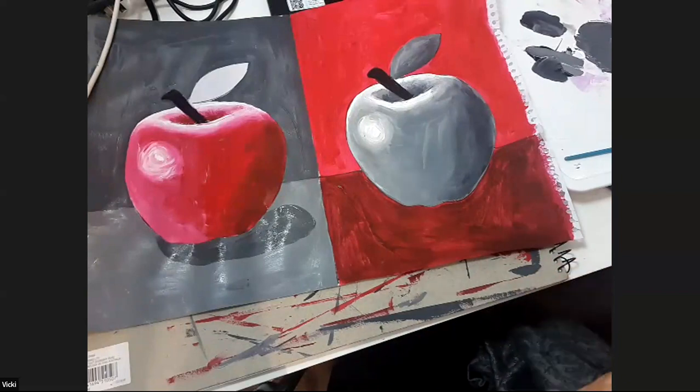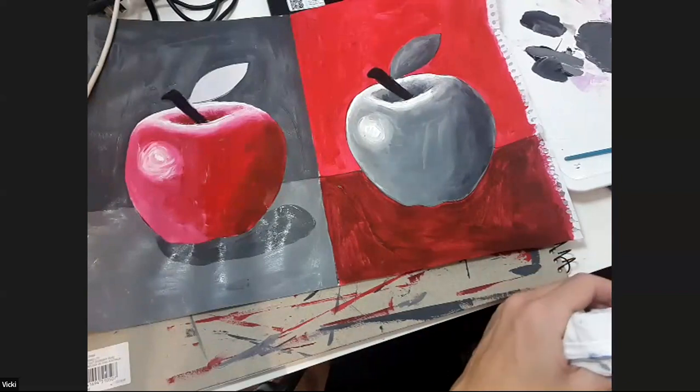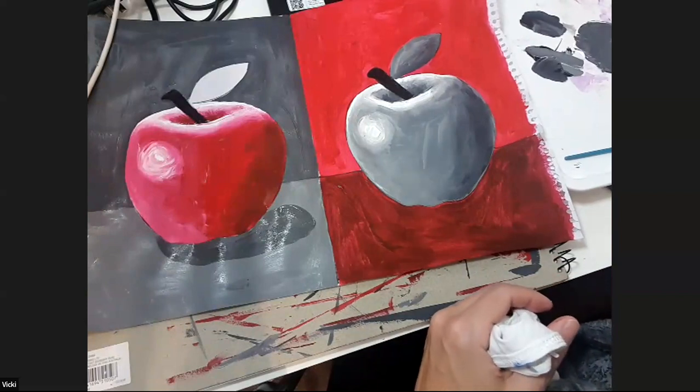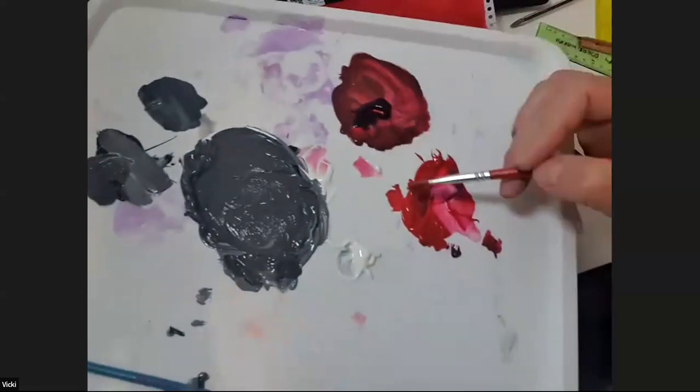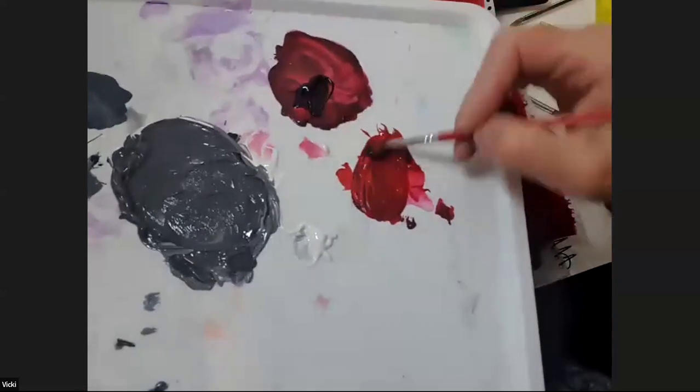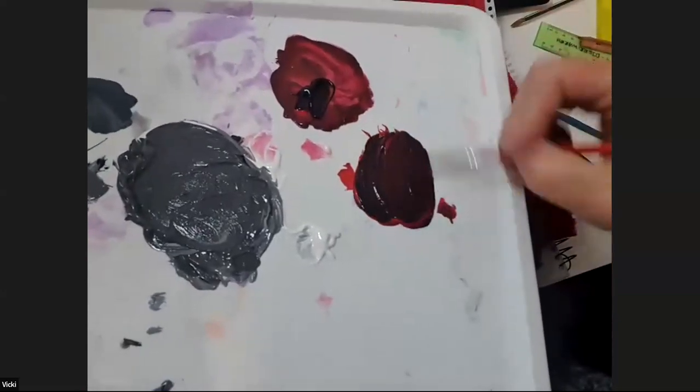So I'm going to use the shade that I used earlier with red, but make it a little bit darker. Can you see the colors that I'm mixing here? And on this side, I'm going to make it a little bit darker.